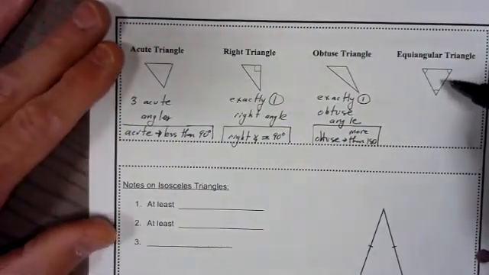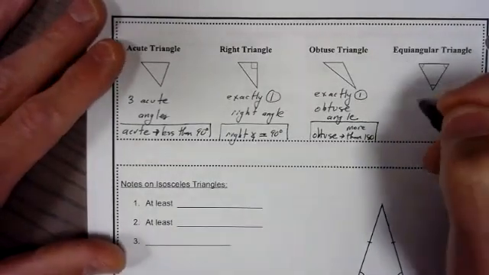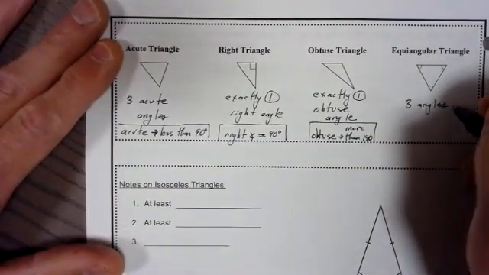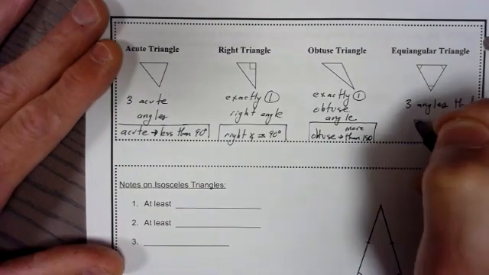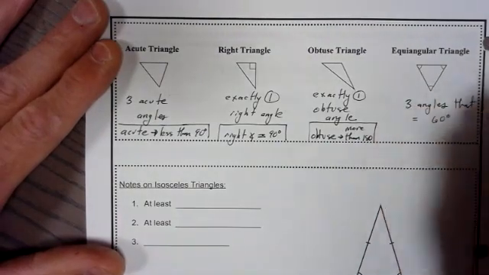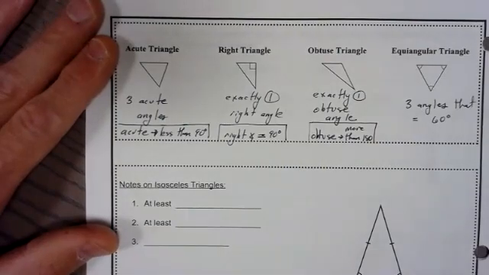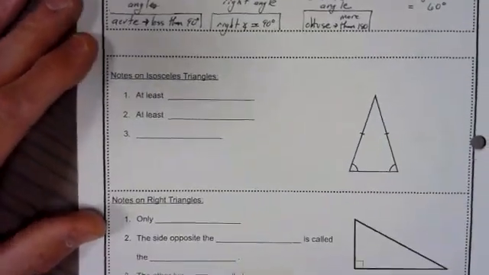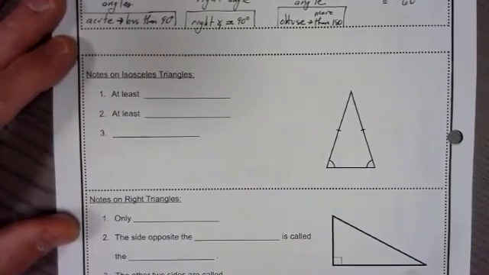And an equiangular triangle has three angles that equal 60 degrees. They all have to equal 60 degrees. 60, 60, 60. Okay. All right, now we've got some notes on isosceles triangles.